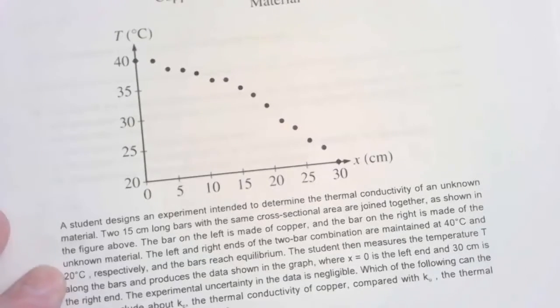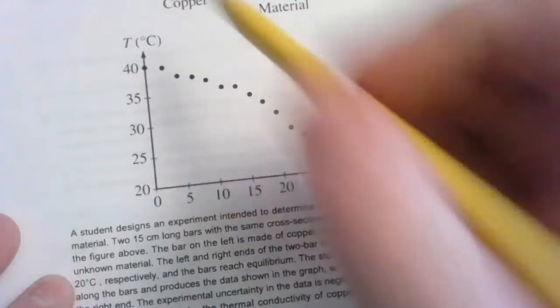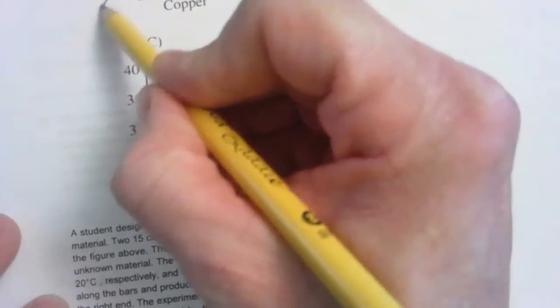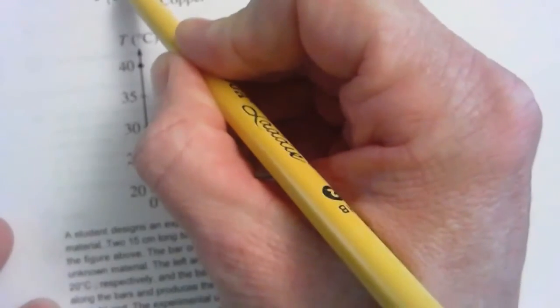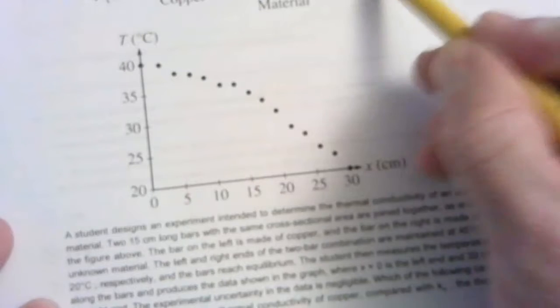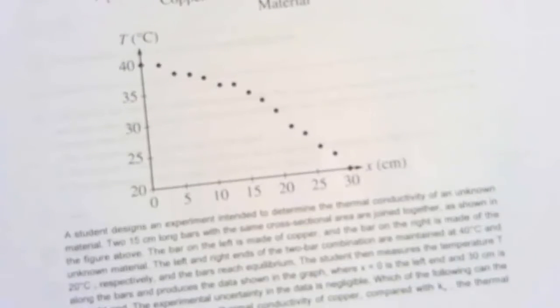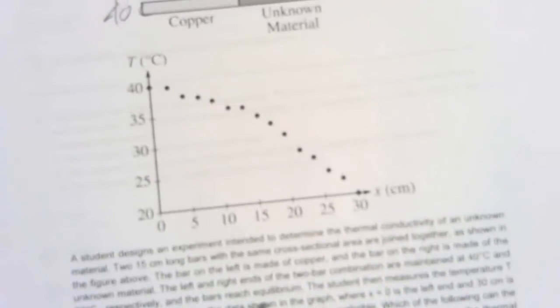So the left side is at 40 degrees Celsius, and this is at 20 degrees Celsius, respectively. And the bars reach equilibrium. The student then measures the temperature T along the bars and produces the data shown in the graph, where x = 0 is the left end and 30 centimeters is the right end.